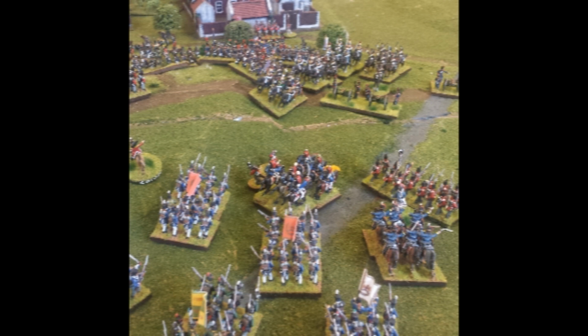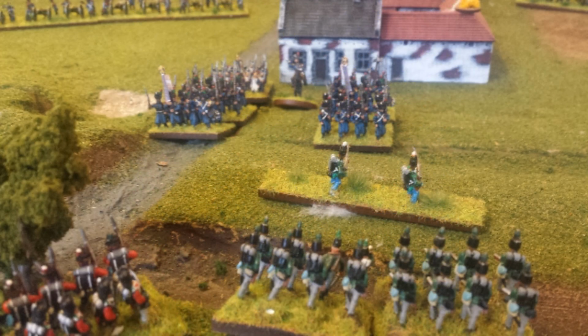Again, you know what? If the 3rd Leger gets destroyed and then comes back on again, masquerading as the 13th Leger or whatever, who cares? It's a battalion of French light infantry, so they can count as a battalion of French light infantry.